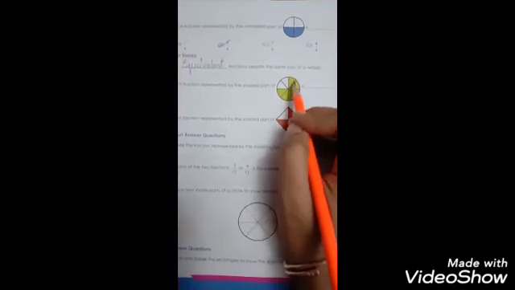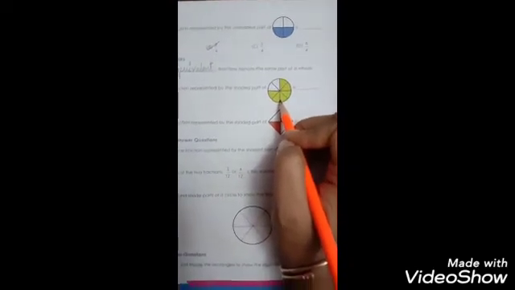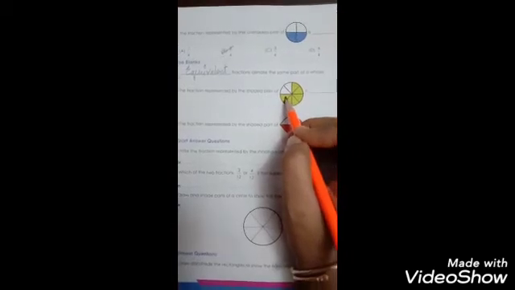Number 8. The fraction represented by the shaded part of the circle is. Look at the circle. It is divided into how many parts? Count. 1, 2, 3, 4, 5, 6, 7, 8. Out of 8 parts, how many parts are shaded? Count. 1, 2, 3, 4, 5, 6. So what we have to write here? 6 by 8. Got it? 6 by 8.